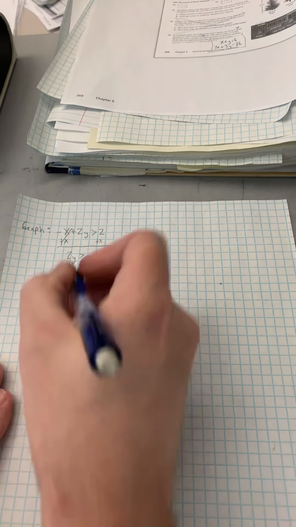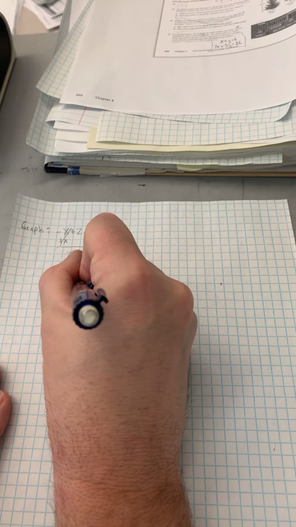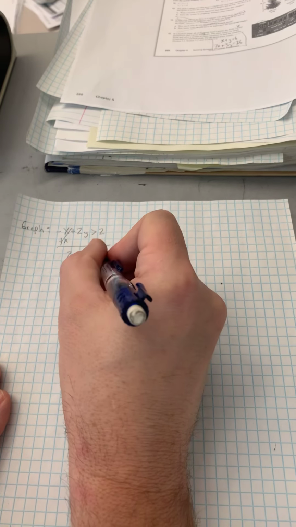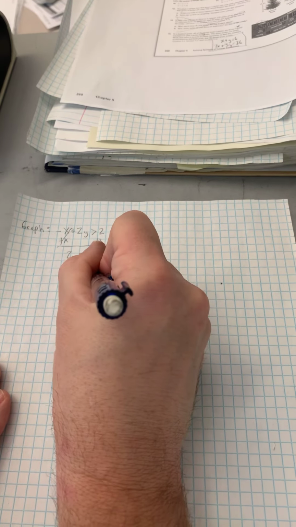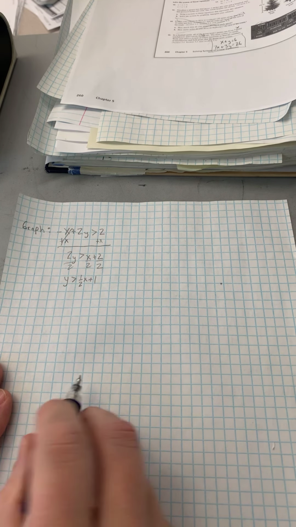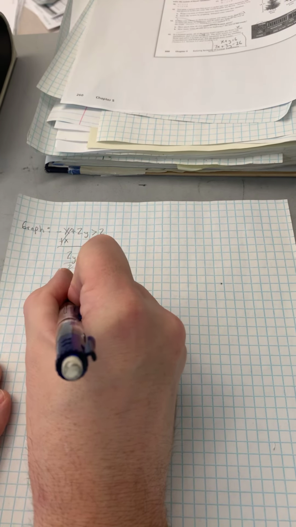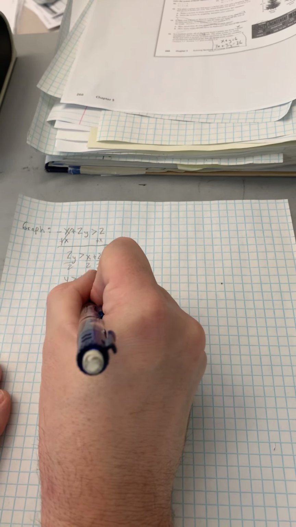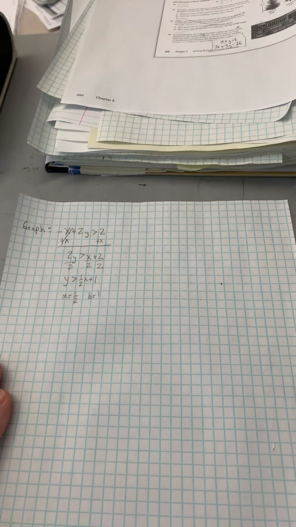Very good. Dividing by 2 is like multiplying by 1/2. So this is 1/2 x plus 2 divided by 2 is 1. That's what I want to graph. I have now a slope of 1/2 and a b, or a y-intercept, of 1.